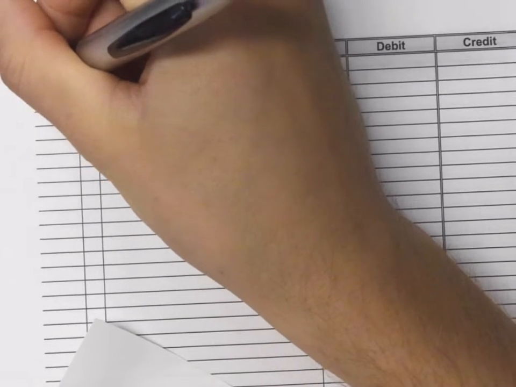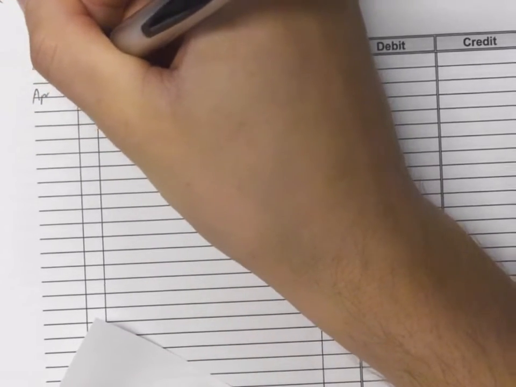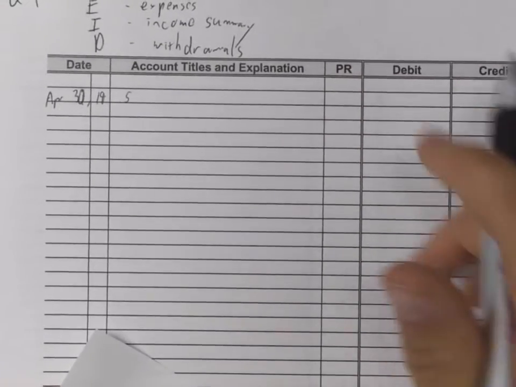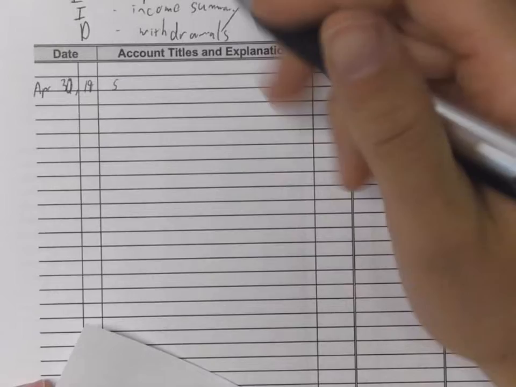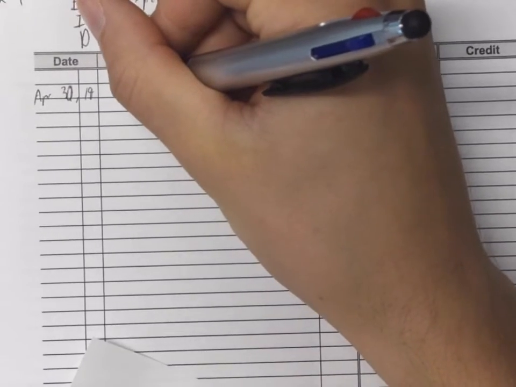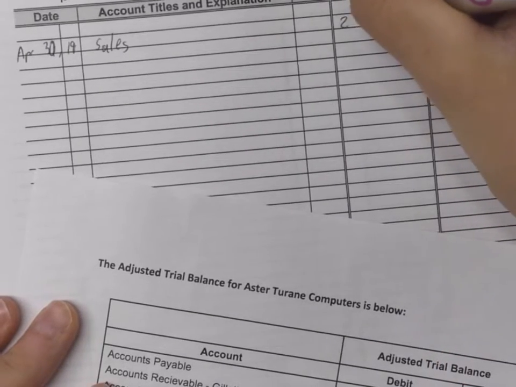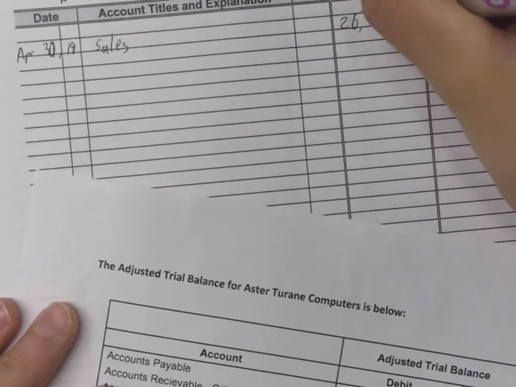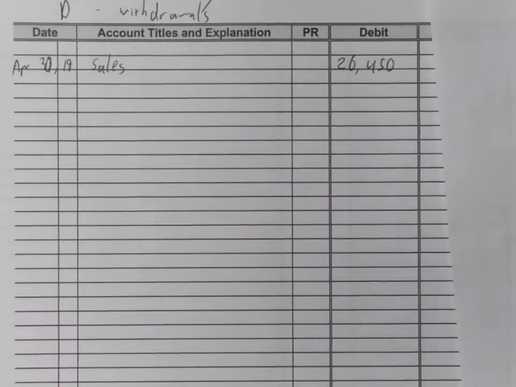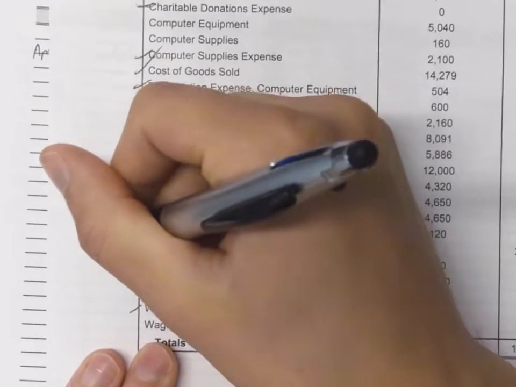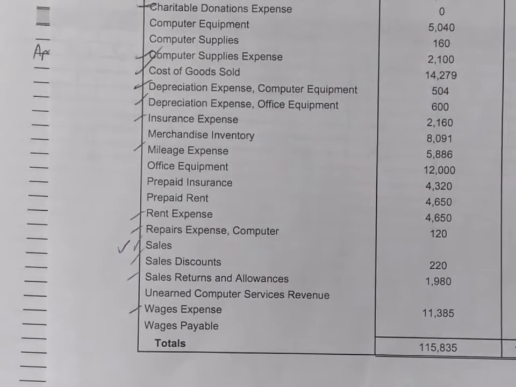So sales, April 30th, and we are going to be debiting $26,450 to make that balance zero. And I'm going to give a second tick mark to say we've done it.